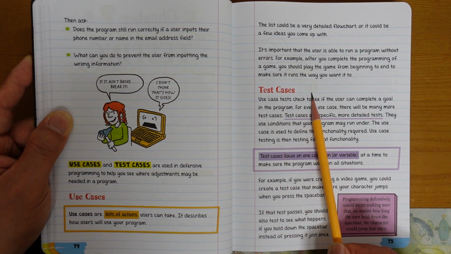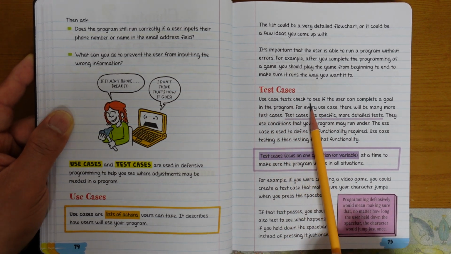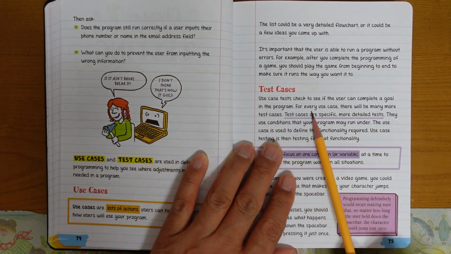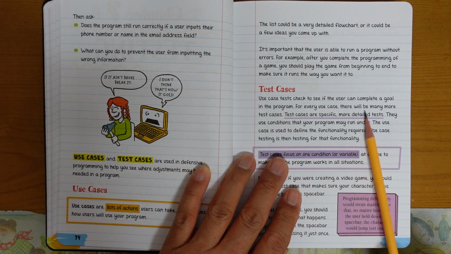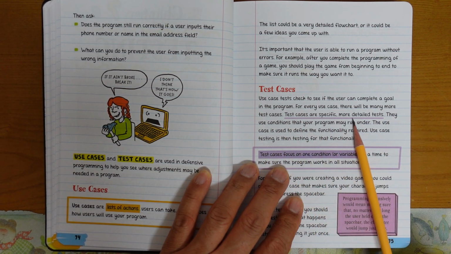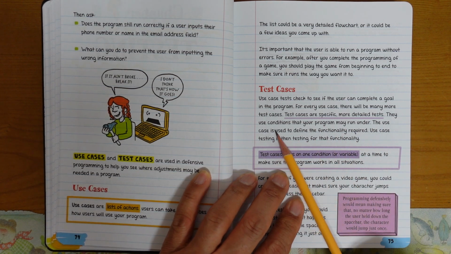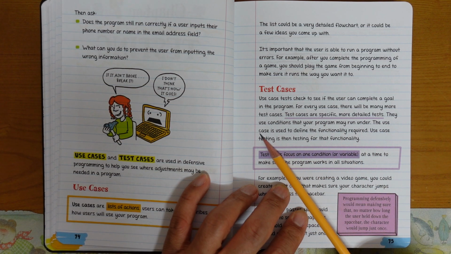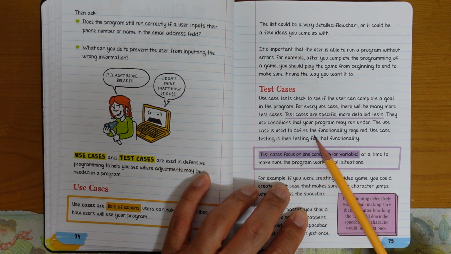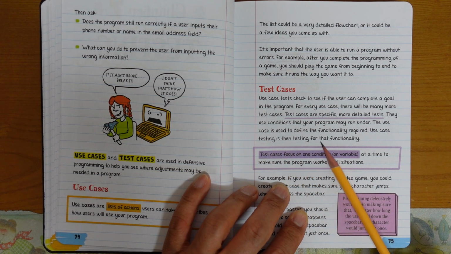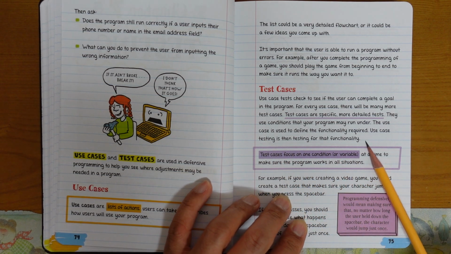Test cases. Use case testing checks to see if the users can complete the goal in the program for every use case. There will be many more test cases. Test cases are specific, more detailed tests. They use conditions that your program may run under. The use case is used to define the functionality required. Use case testing is then testing for that functionality.